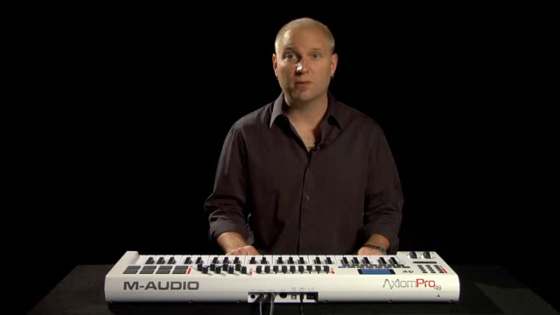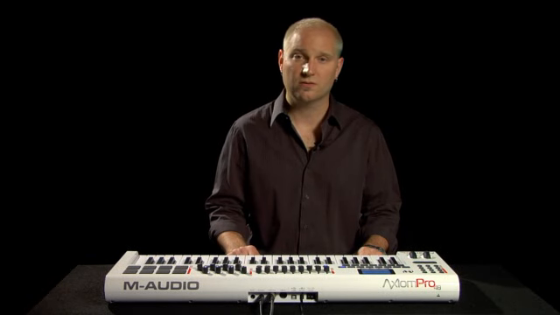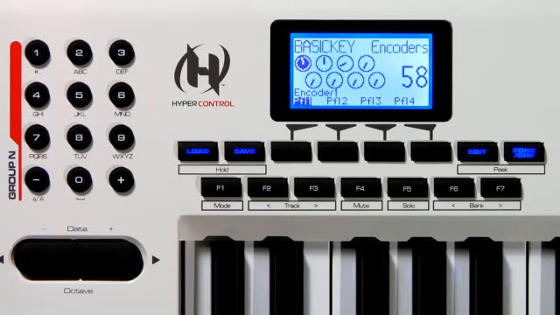With the Axiom Pro, you can play sounds on up to 4 MIDI channels simultaneously from the keyboard using the zone buttons. These allow you to create stacks, splits, and layers of your sounds from your multi-timbral hardware or software instruments. Let's see how that works. I'm going to start by pressing the Zone Group button.